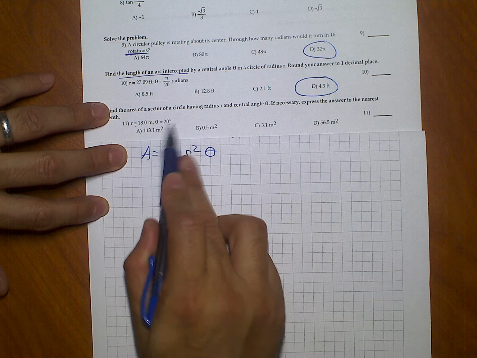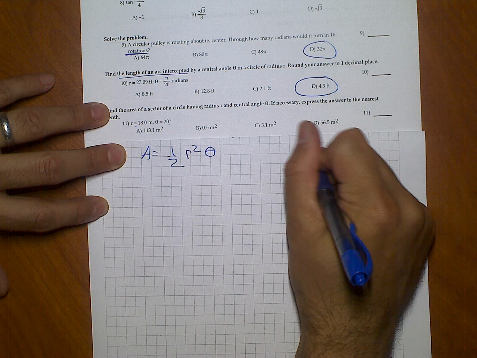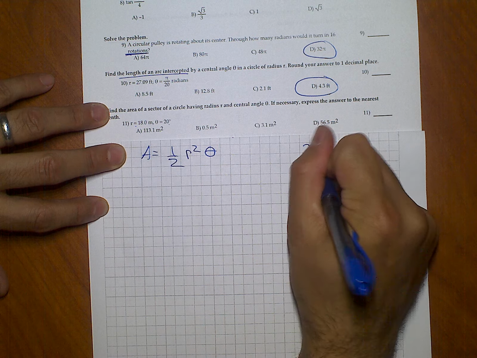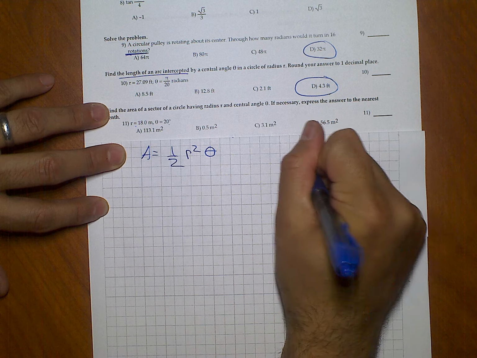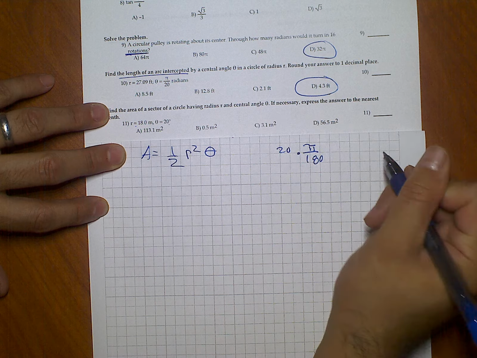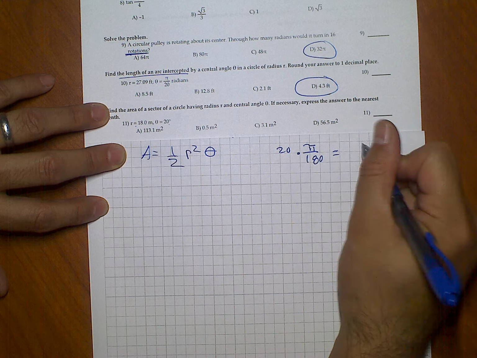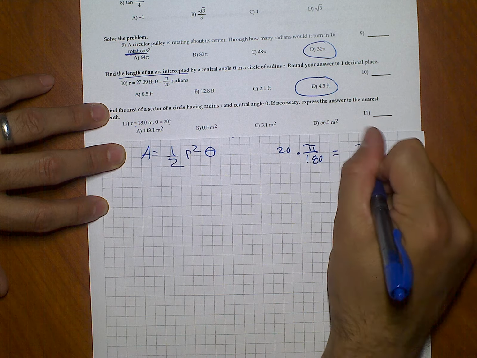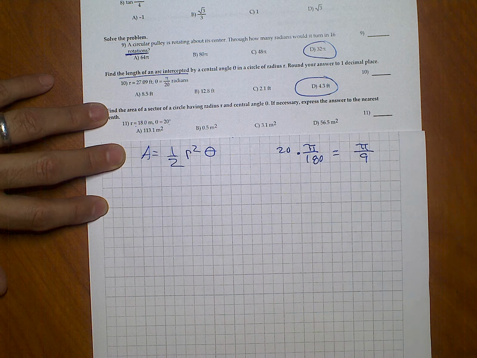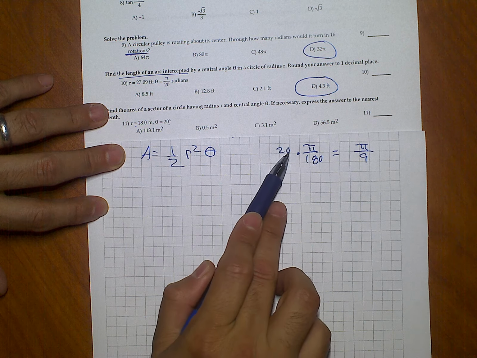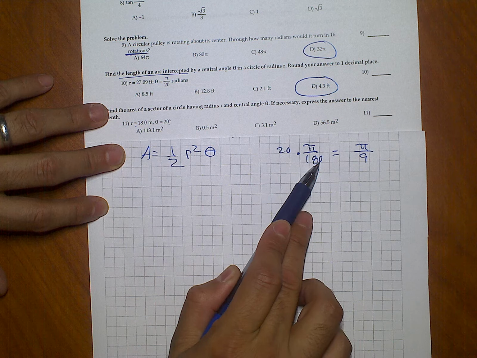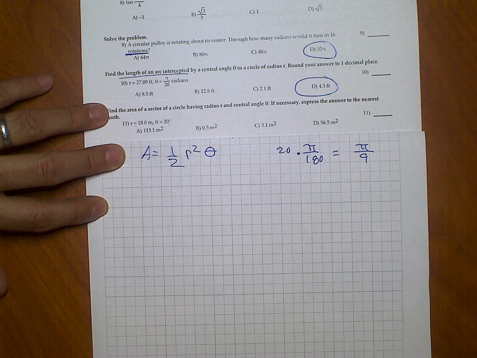So I'm going to convert this to radians. That's going to be over 180, times 20, right? If you leave it in terms of pi, what do I come up with? Pi over 9. Because when you do it in your calculator, you just do 20 over 180, and then you add the pi onto it.